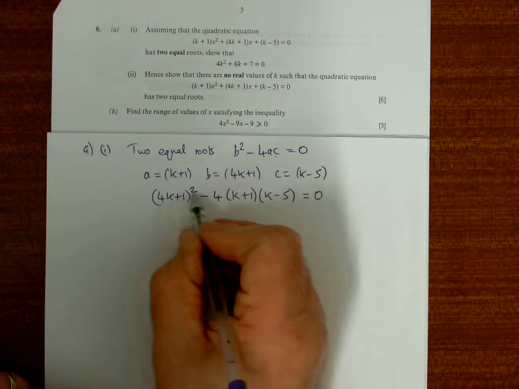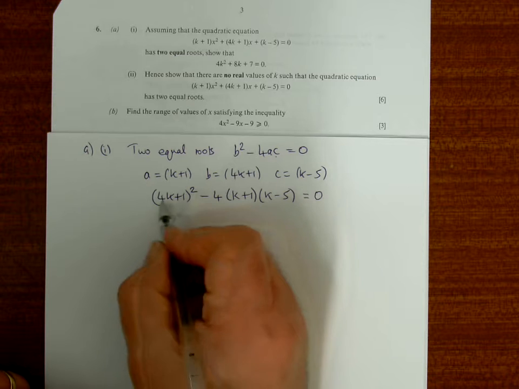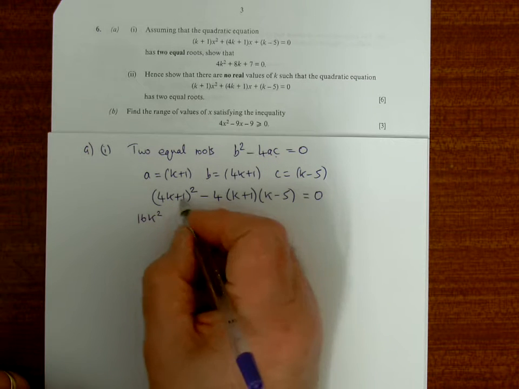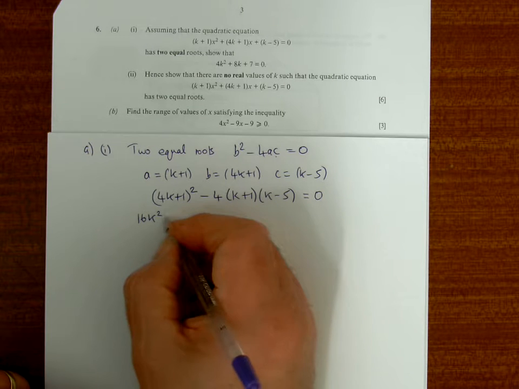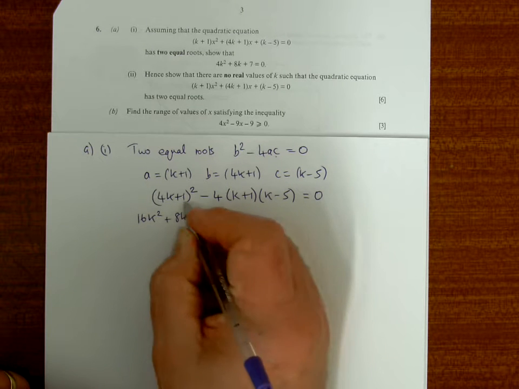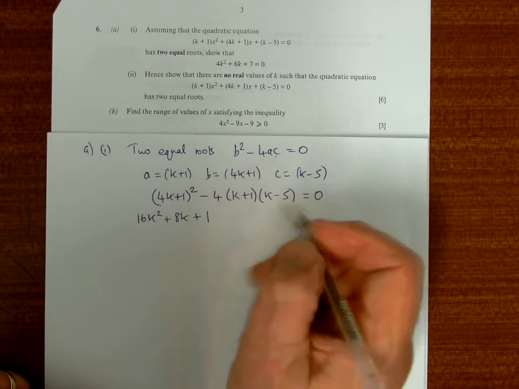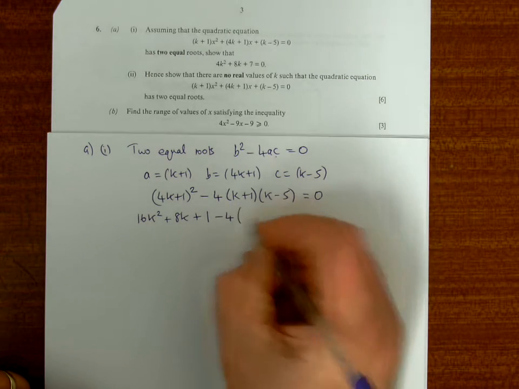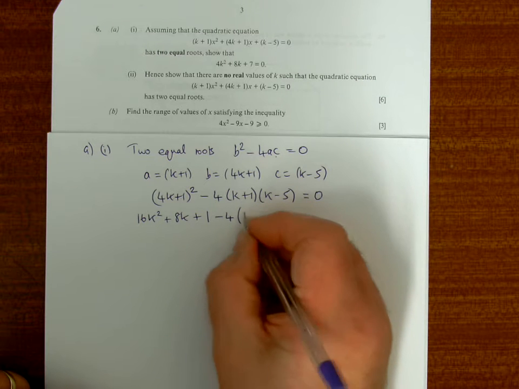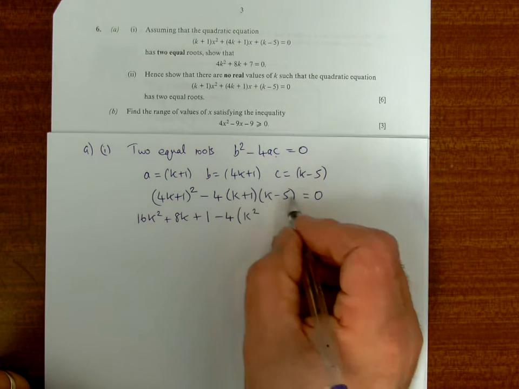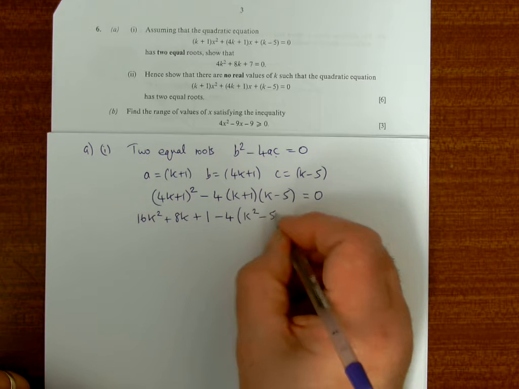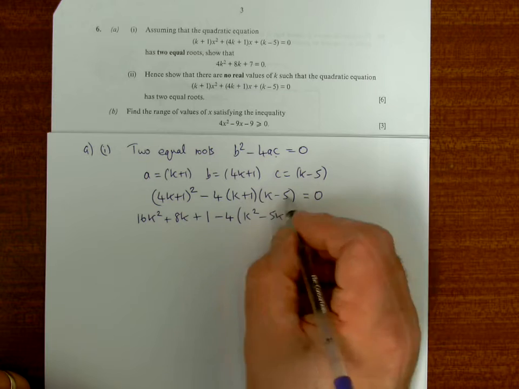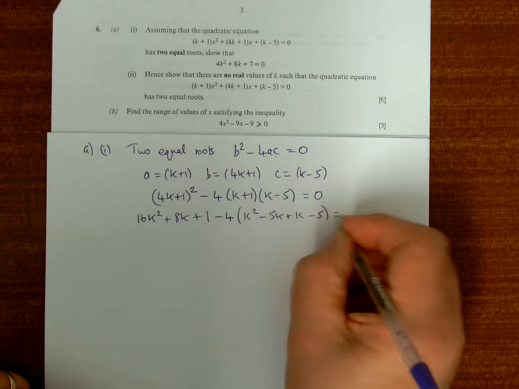So to square this bracket, there are three terms to square in the bracket. Square the first, square 4k is 16k². Multiply them together and double it, so that's plus 8k. And square the last term, square 1 is 1. Minus 4, and here I've got two brackets next to each other, so I need to do FOIL on that. k times k, k², minus 5 times k, plus 1 times k, 1 times minus 5, minus 5, equals naught.